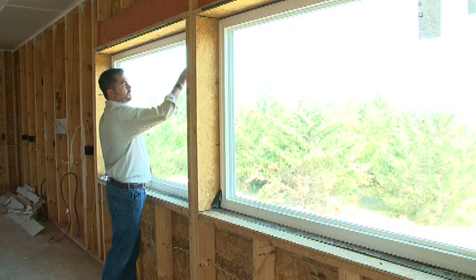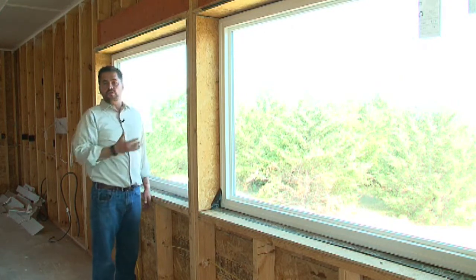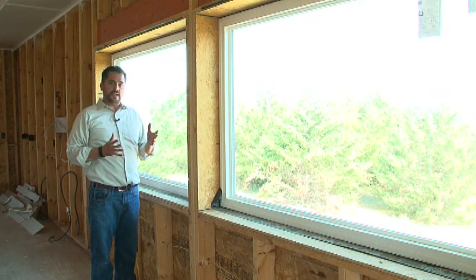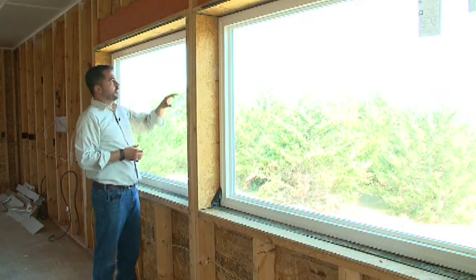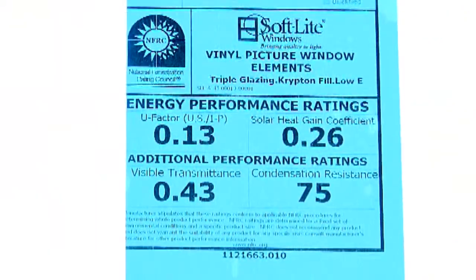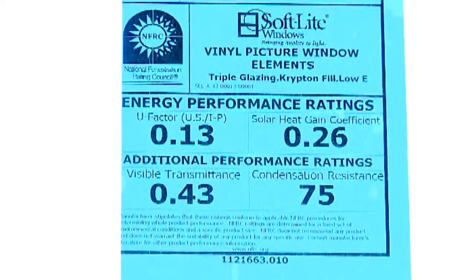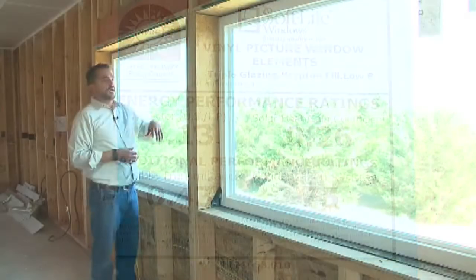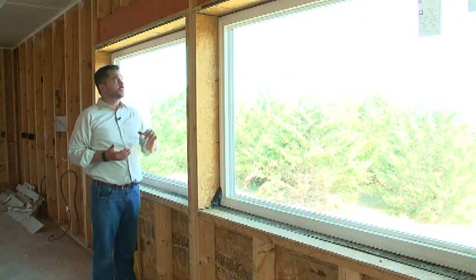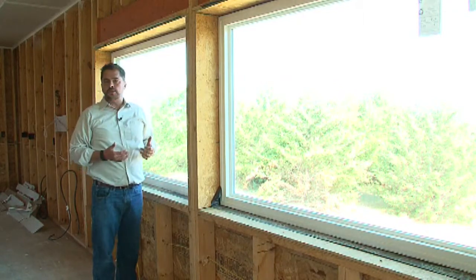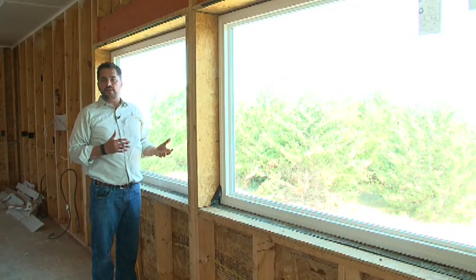One of the things that has to be paid attention to though is the U value, or the U factor, on a window. More people than not seem to be fairly familiar with what this is, but the NFRC has a label that they stick on every window so that the homeowner can be educated on what they're putting in. A typical home for minimum code construction is going to have a U value between 0.30 and 0.35.